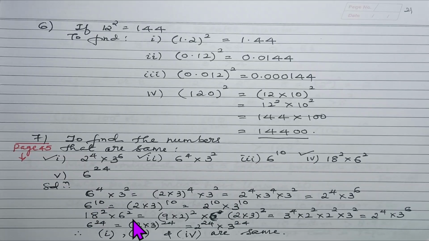Now taking 18 square into 6 square, 18 is 9 into 2, raised to square, and 6 square, instead of writing 6 square, I can write it as 2 into 3 whole raised to square. So don't write 6 square here. 6 becomes 2 into 3, raised to 2, and therefore 9 square is 3 square raised to 2, that is 3 raised to 4, and 2 square, and this becomes 2 square into 3 square, therefore 2 raised to 4 into 3 raised to 6. Again, 18 square into 6 square is also the same as 2 raised to 4 into 3 raised to 6.